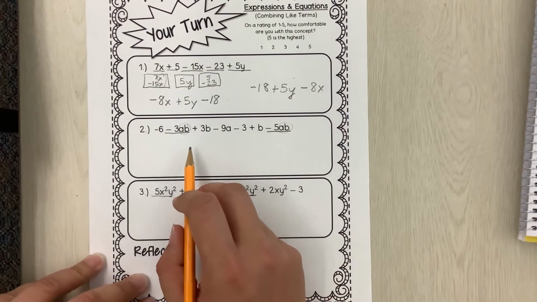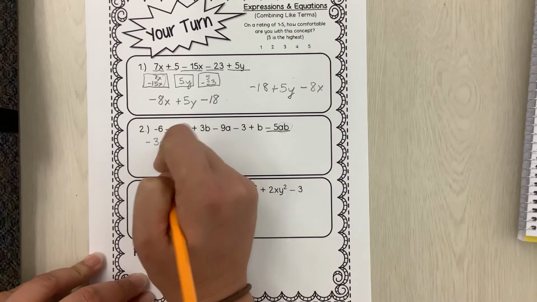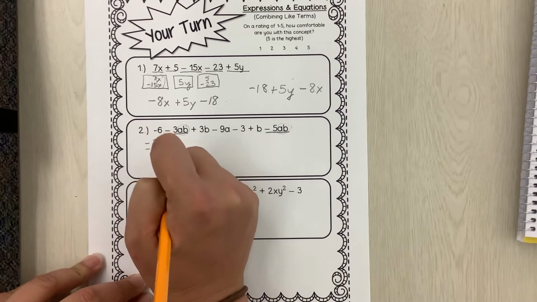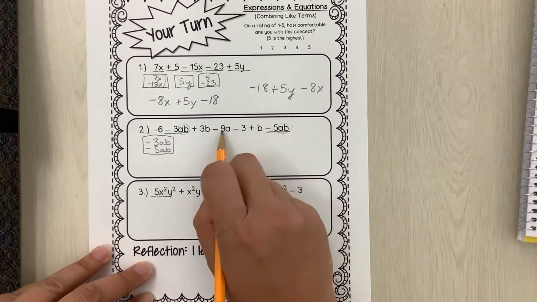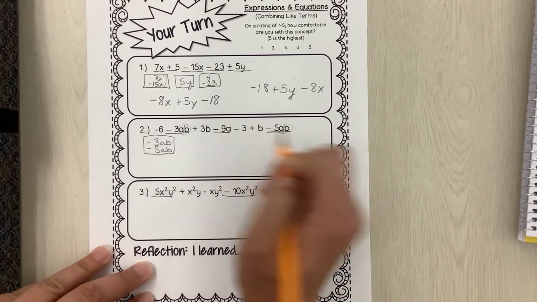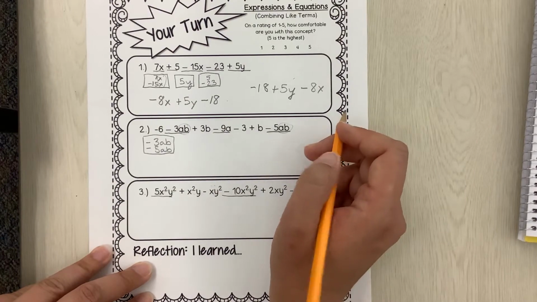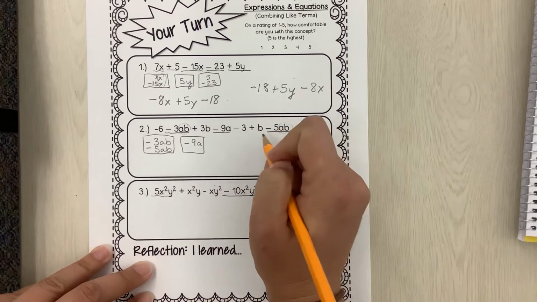All right, so here we go. So the first one we have is negative 3ab and negative 5ab. So I got rid of those. Now I see a's, because a comes first. I'm going to start with a's in the alphabet. There's a negative 9a, and that's all that I have. So I can block that one.